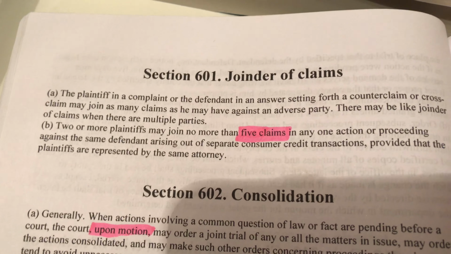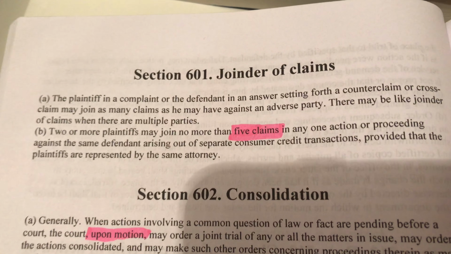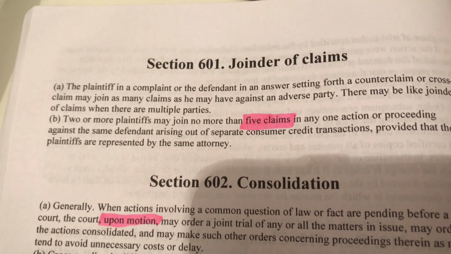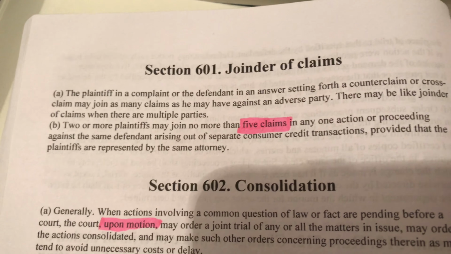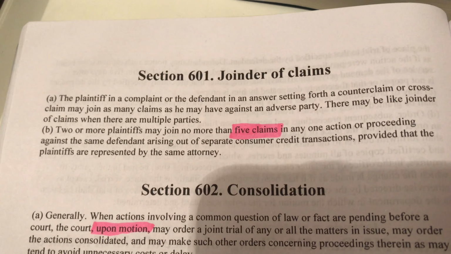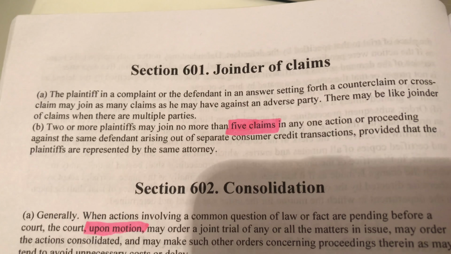Article 6. Joinder of claims. A. The plaintiff in a complaint or the defendant in an answer setting forth a counterclaim or cross-claim may join as many claims as he may have against an adverse party. There may be like joinder of claims when there are multiple parties. B. Two or more plaintiffs.